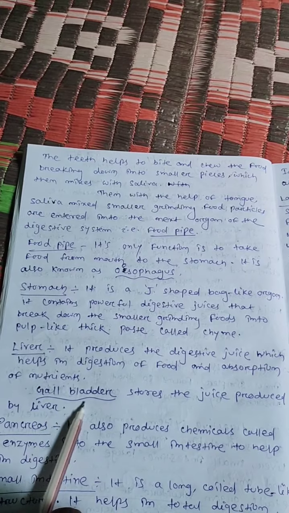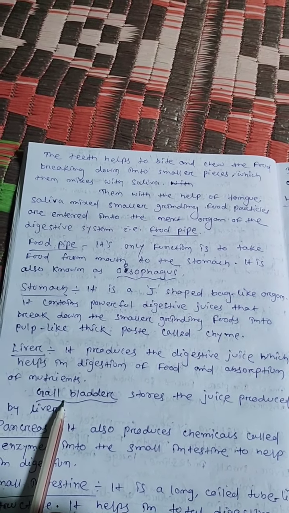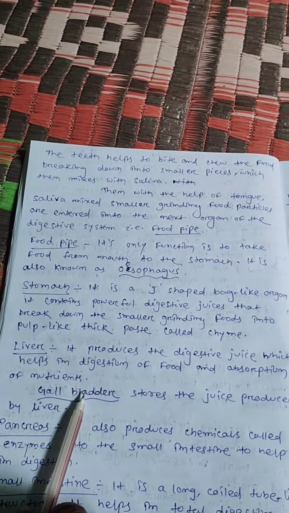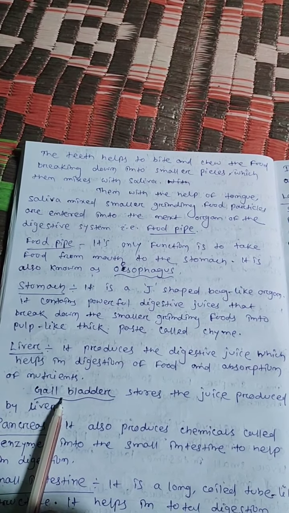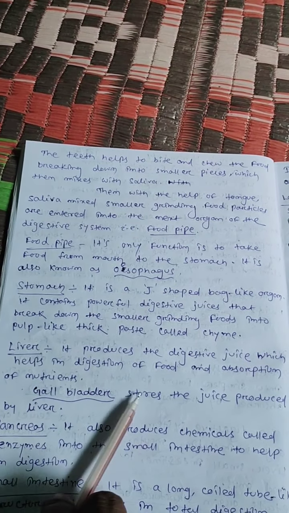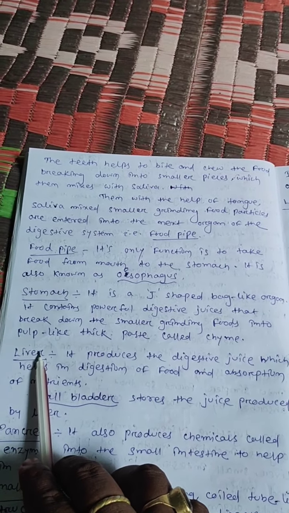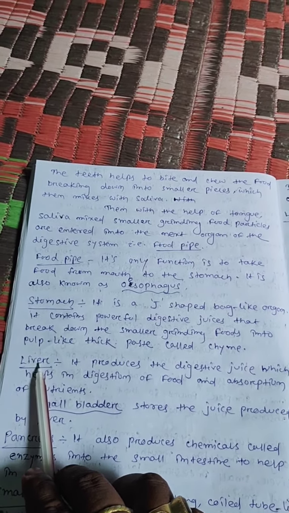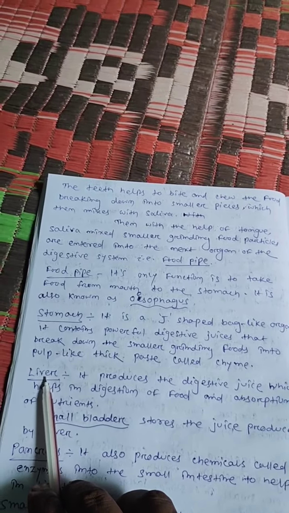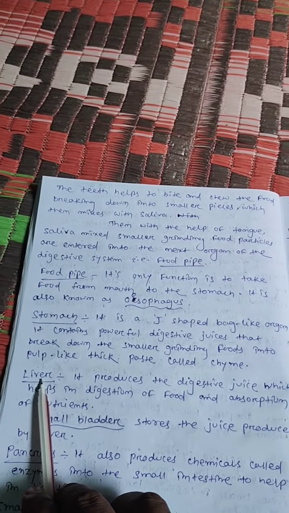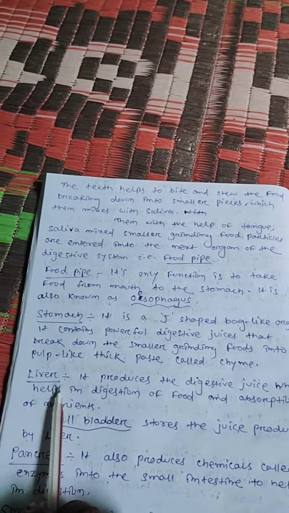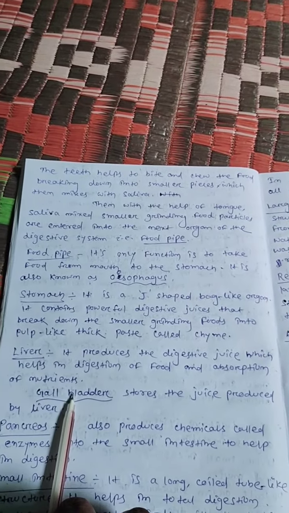Here there is a gallbladder present inside the liver. It stores the juice produced by the liver. When the liver produces an excess amount of digestive juice, some is utilized and what is not utilized is stored inside the gallbladder for future use.